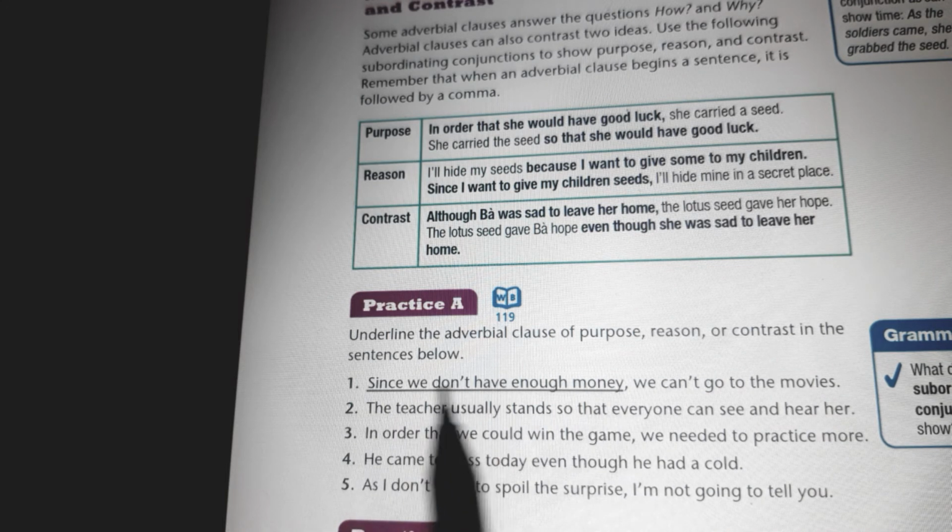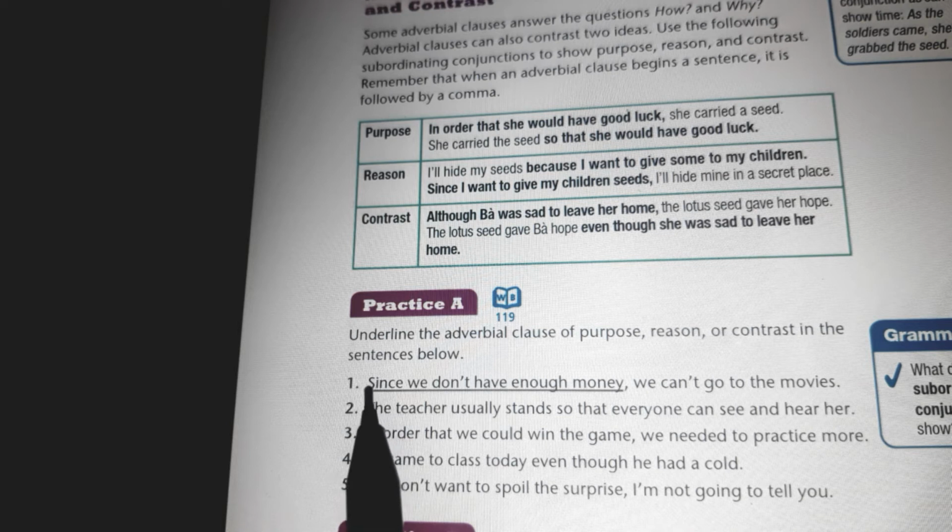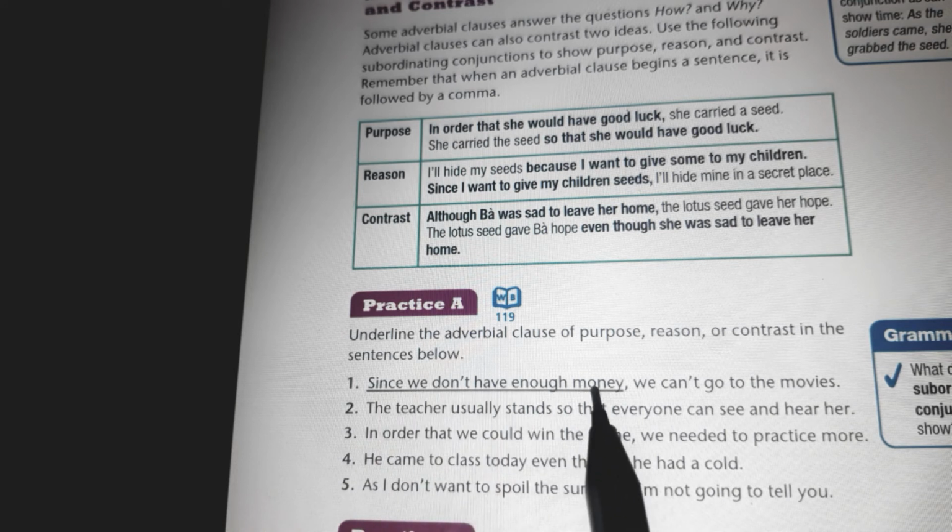It's an adverbial clause of reason. How did we know? Because it starts with since and it answers the question why. Why can't we go to the movies? Since we don't have enough money. Because we don't have enough money. Okay, now move to the second sentence.